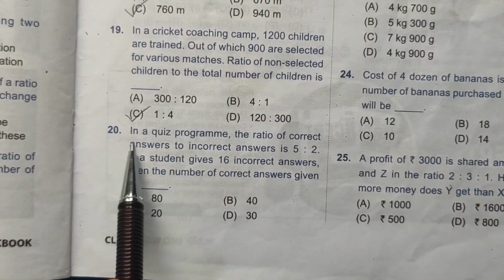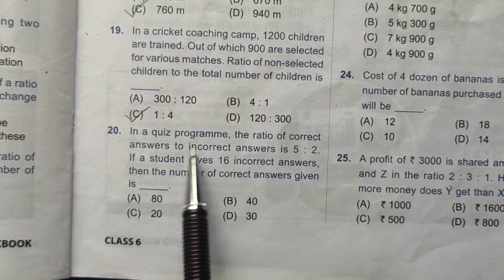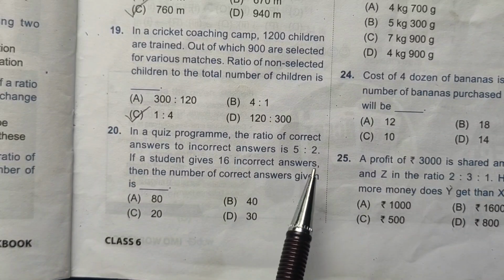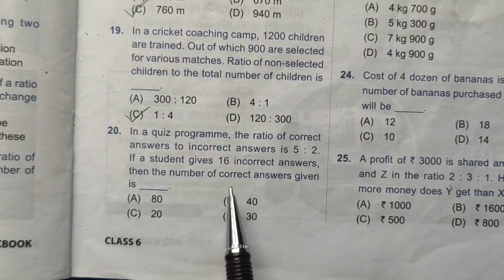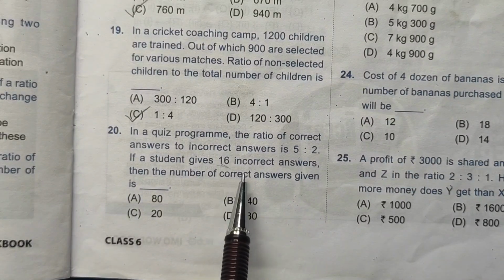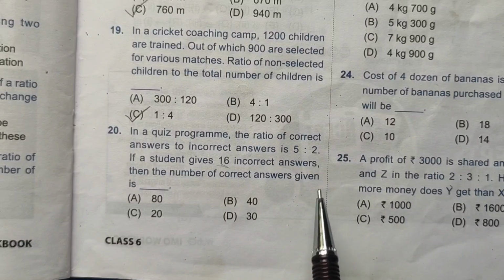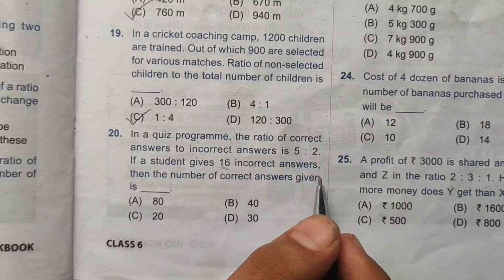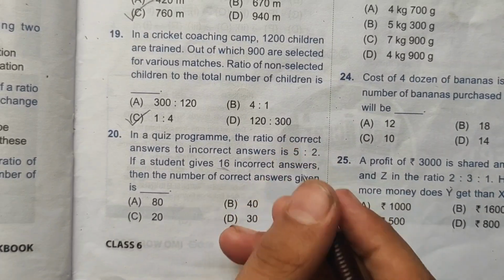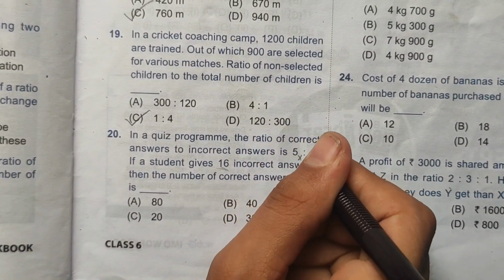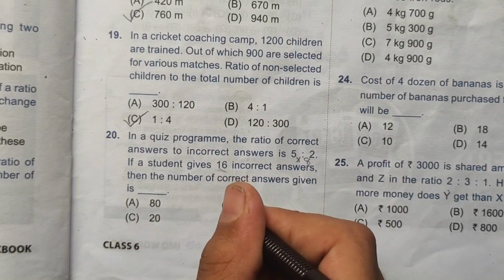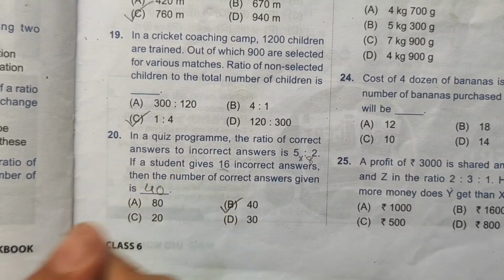Now 20th question. In a quiz program, the ratio of correct answers to incorrect answers is 5:2. If a student gives 16 incorrect answers, then the number of correct answers given is dash. So the incorrect answers are 16 and the ratio is 5:2. If we divide 16 by 2, we will get 8. And now we have to find the correct answers, so we can simply multiply 5 by 8, which will give us 40. So our correct answer here will be option B.